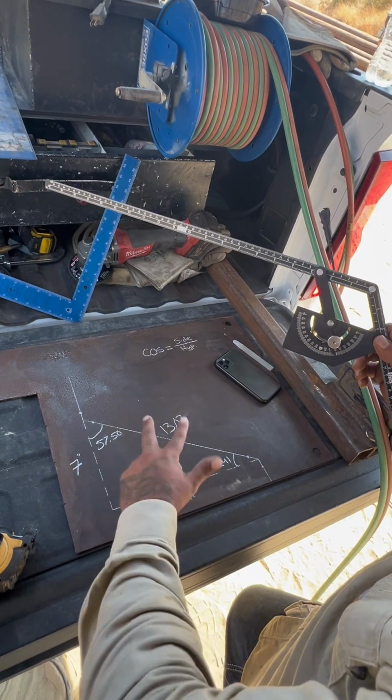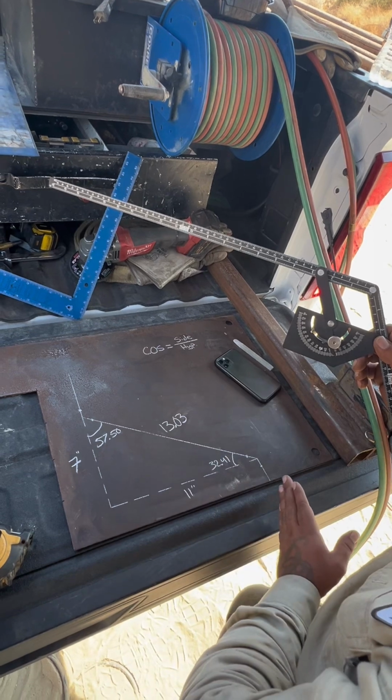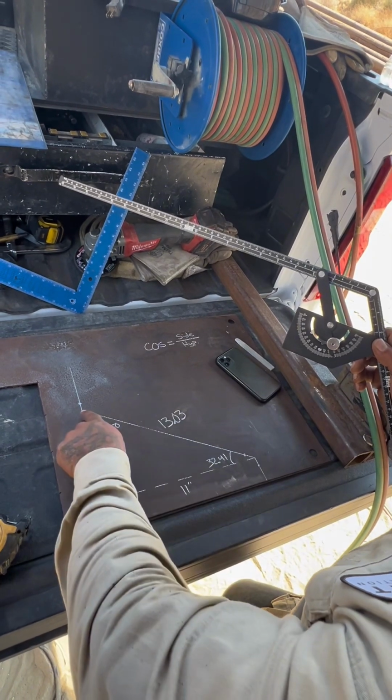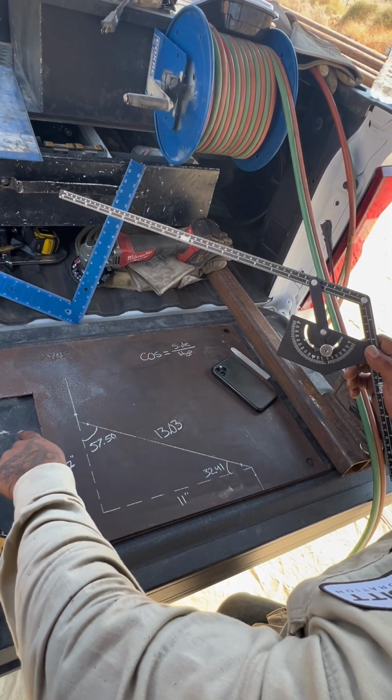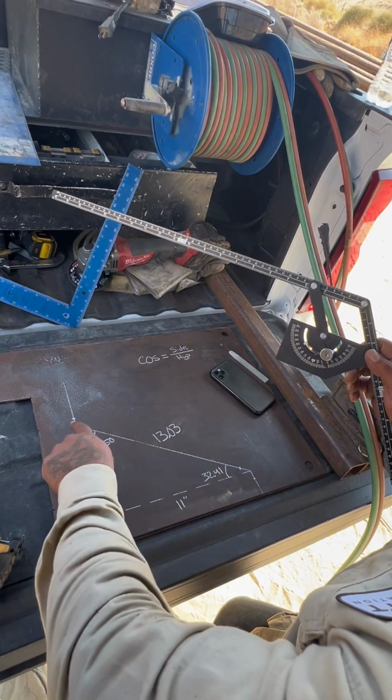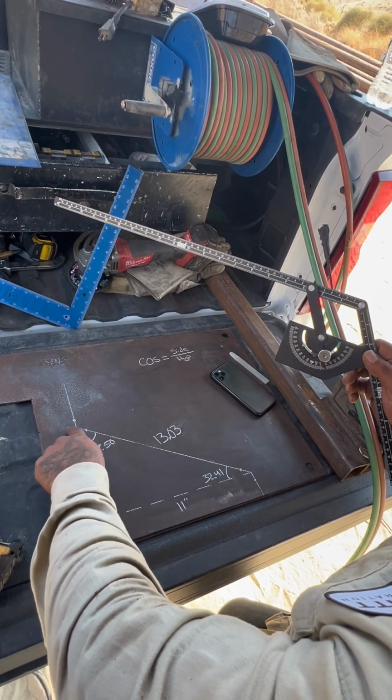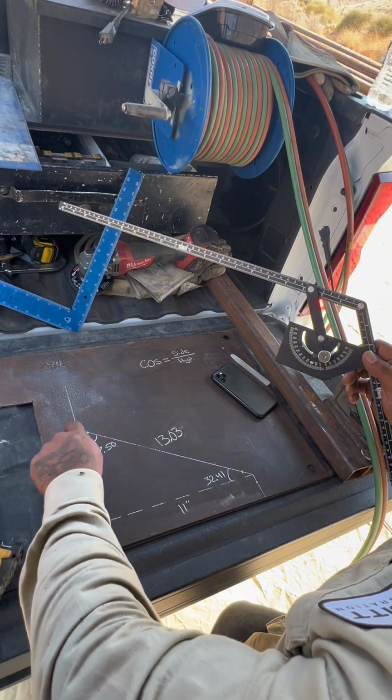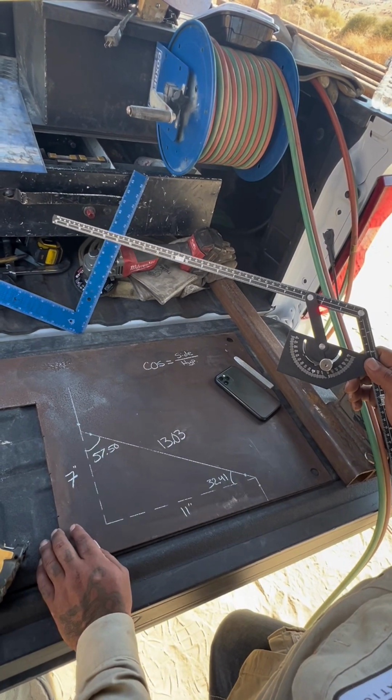32.41 is going to be the opposite. So if you wanted to go this way, come across, and then come back off square again, then this is what you would cut to come off this way. It'll be a non-parallel offset. Okay. I can make a video on that too if you guys want. Let me know.